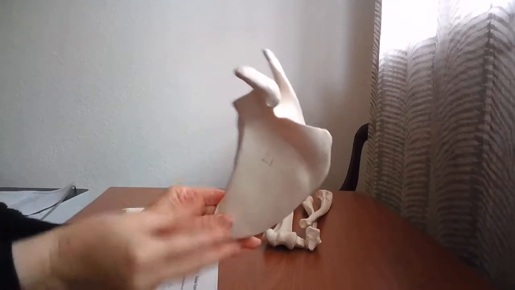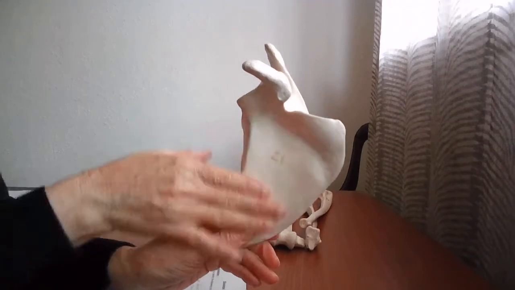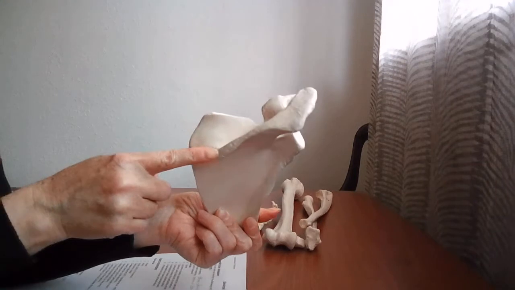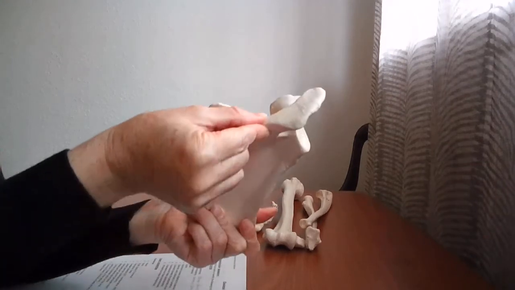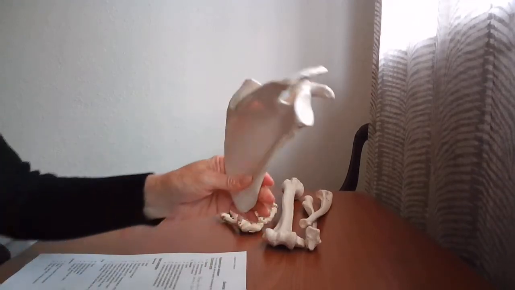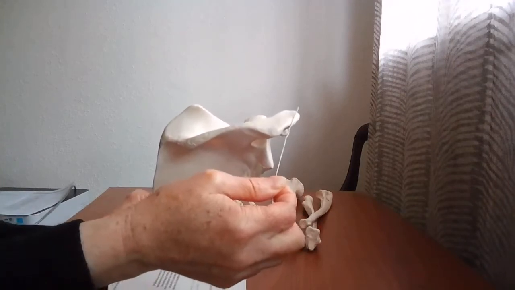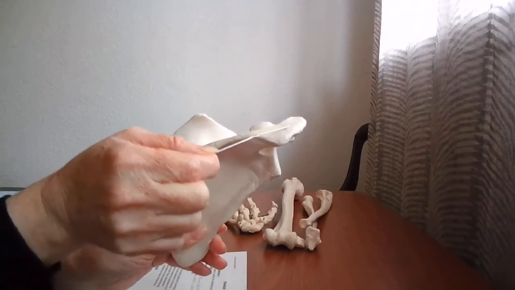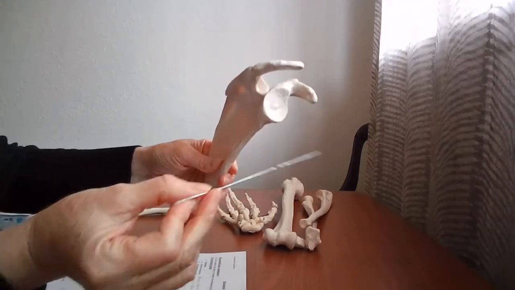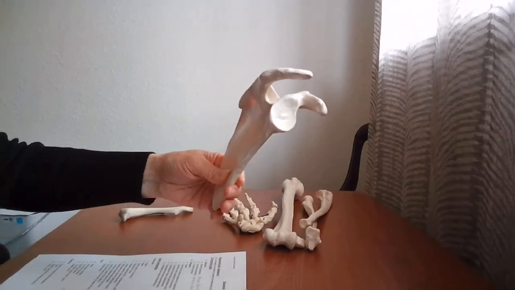Scapula. So scapula is the second bone of the pectoral girdle, and this is anterior part, and this is the posterior part. And on the posterior part, you see this big bony structure. This is called the spine of the scapula. And then we have these two processes, kind of like spine continues with the process that's called acromion. So that would be acromion. And this is another process. This is coracoid process.